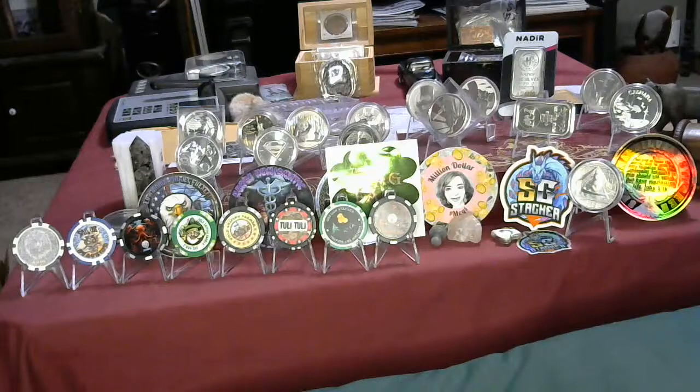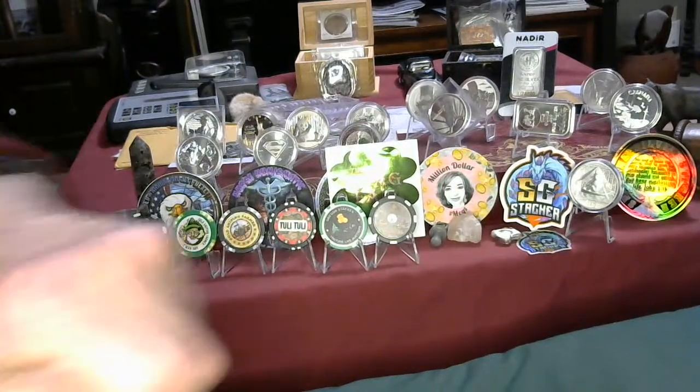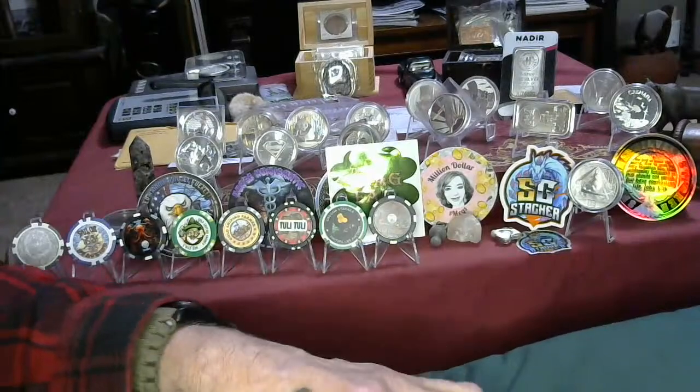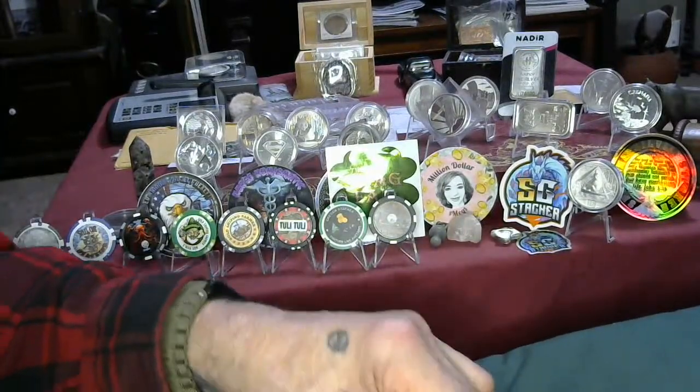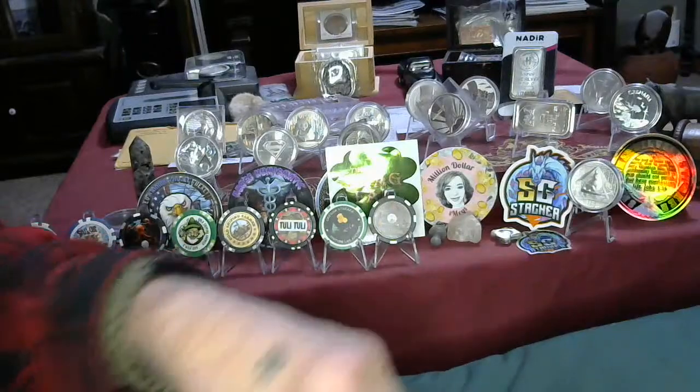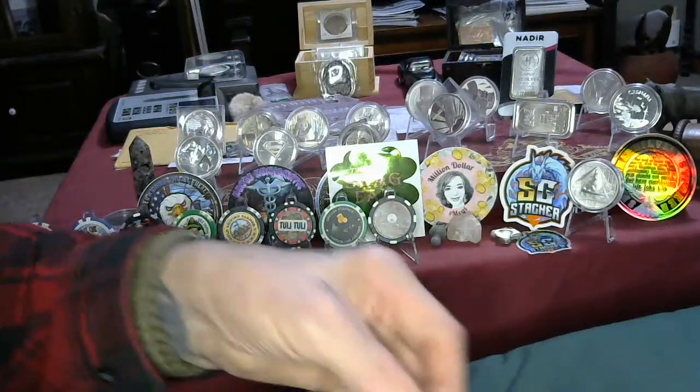Yeah, I got some generic stuff. Yeah, Buffalo. I kind of figured. I have to look in this too. Nope. I don't have a Buffalo in there.